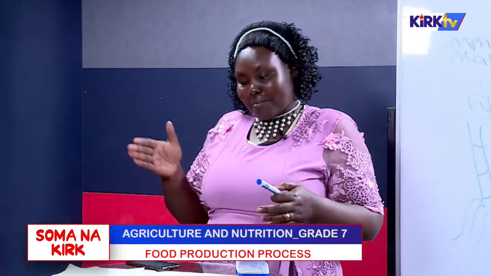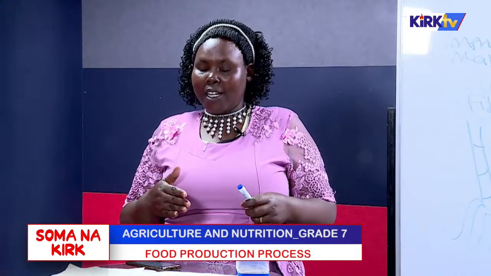Remember, the logic here is the smaller the planting material, the finer the tilth needed for establishing.